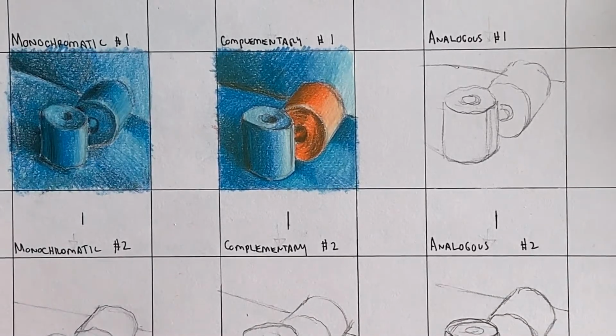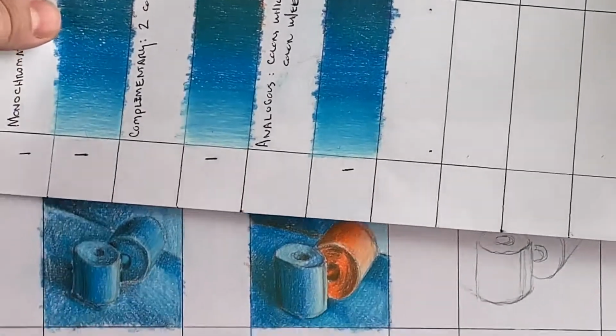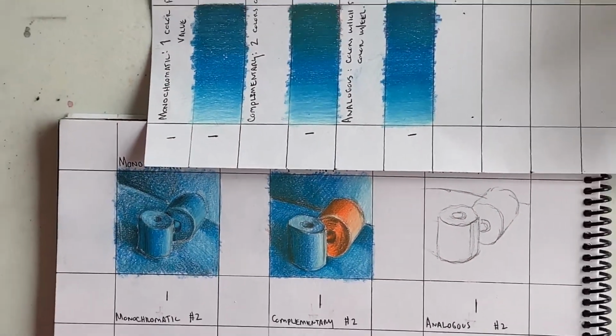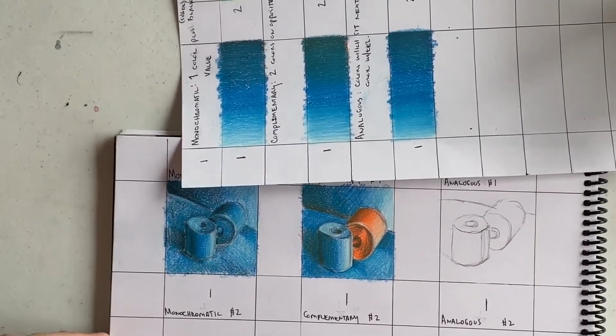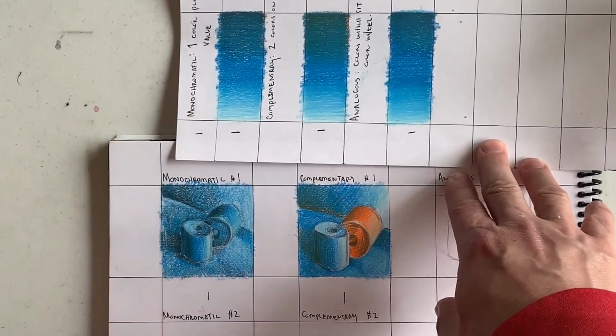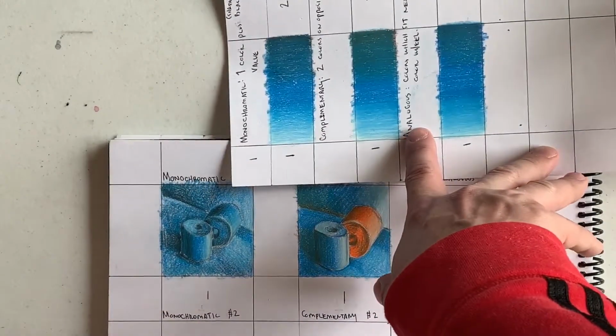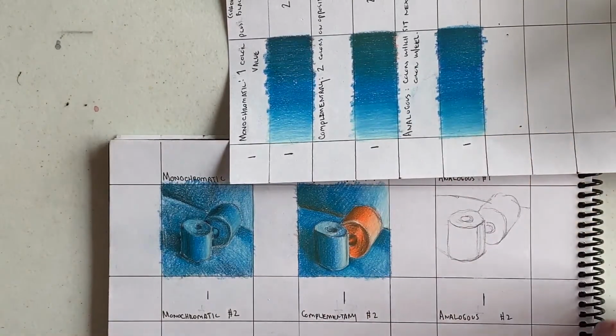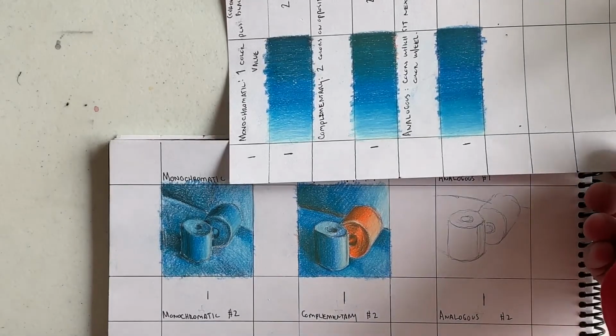So when we were looking at our value scales that we did, okay, we identified our different colors that we were going to be using, right? So obviously for monochromatic with black and white, and with complementary we added orange, and then with analogous we looked at violet and green. Okay, so those are also cool colors, right? So that's what we're going to be using.